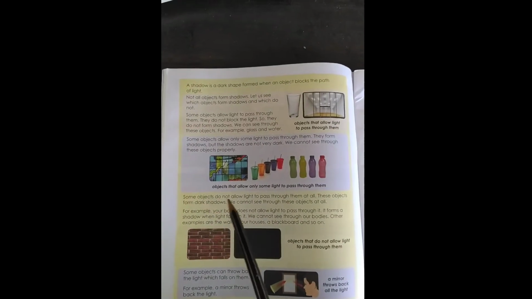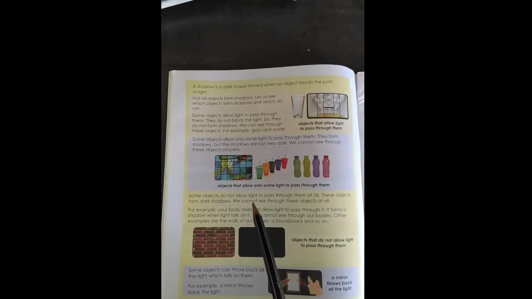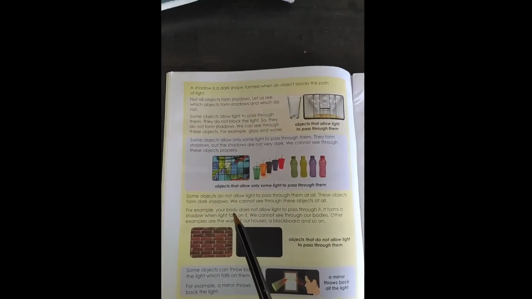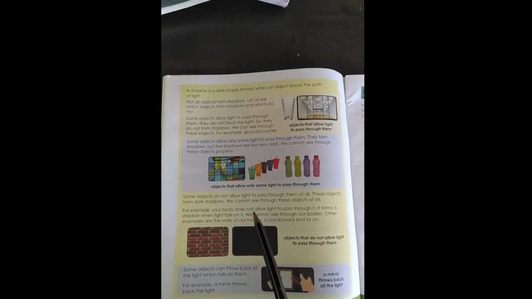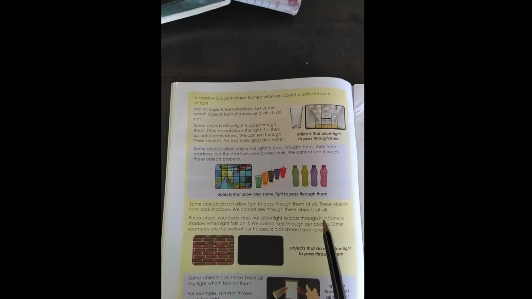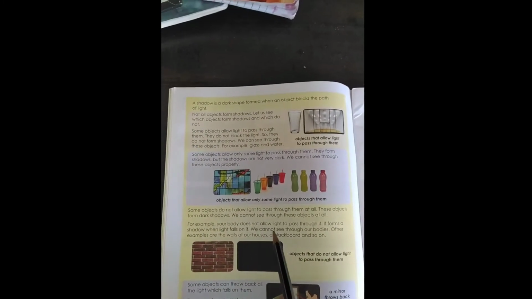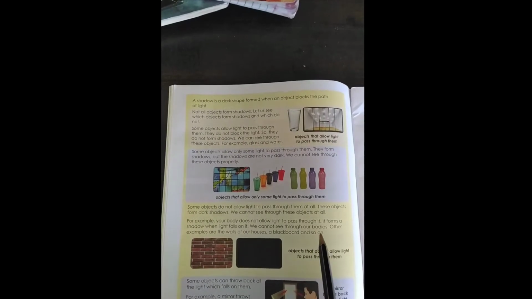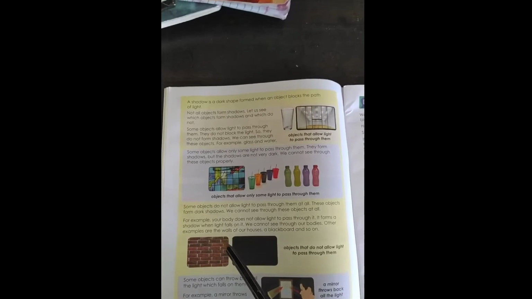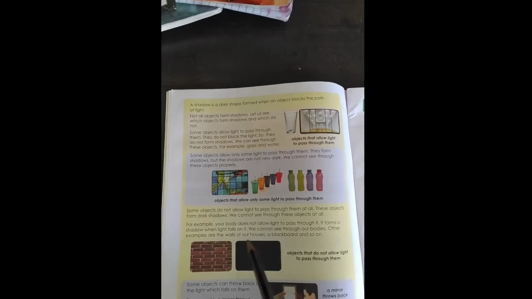Some objects do not allow light to pass through them at all. This object forms dark shadow. We cannot see through this object at all. For example, your body does not allow light to pass through it. It forms a shadow when light falls on it. We cannot see through our bodies. Other examples are the walls of our houses, a blackboard, and so on.